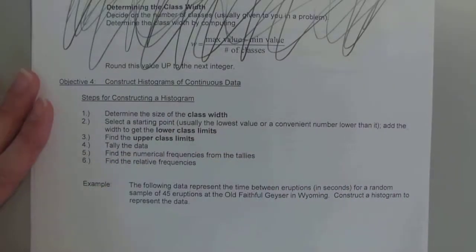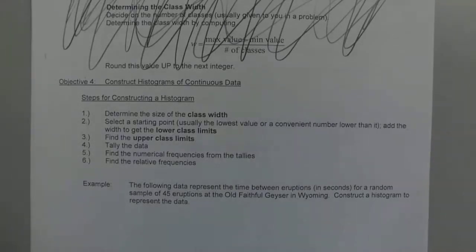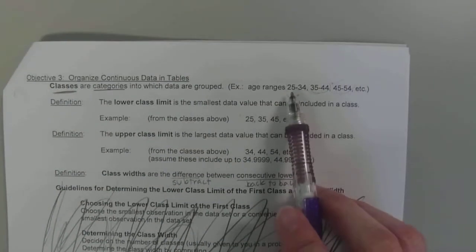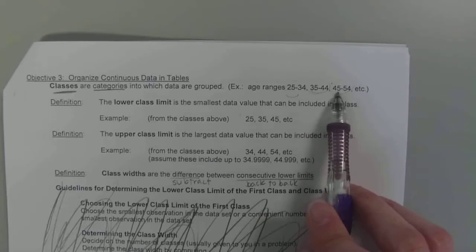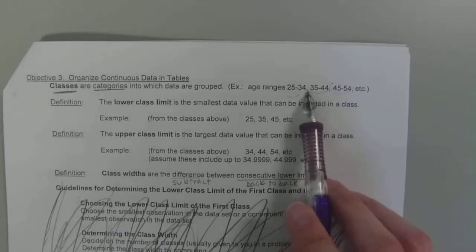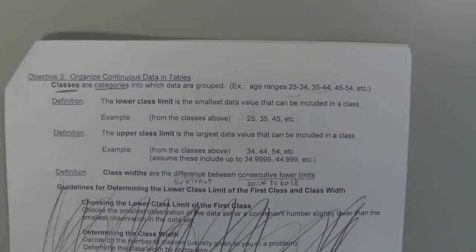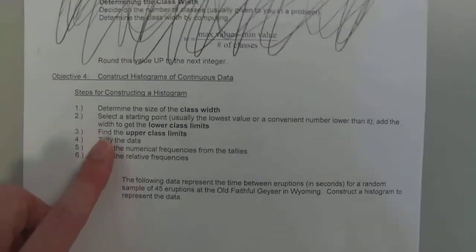And then what you do is you keep adding the width to get all the lower class limits. So you actually find the lower class limits first. After you get all the lower class limits, then you know the upper class limits are just going to stop where the other ones started. So if we have 25, 35, 45, we know it has to stop at 34 because the next one started at 35. I'll make it all make sense with an example here in a second.